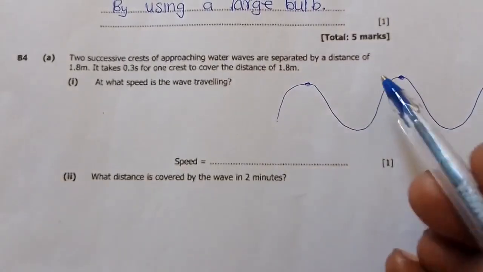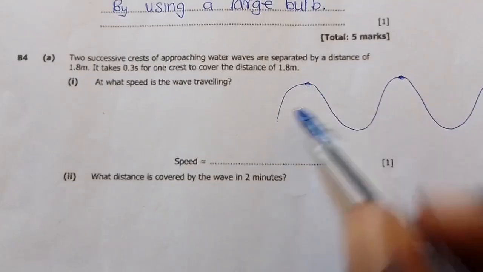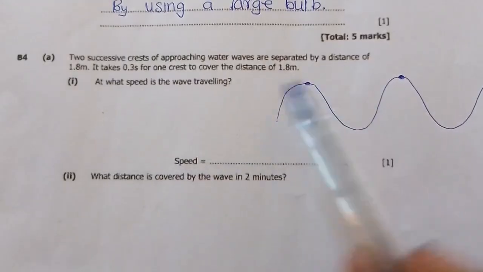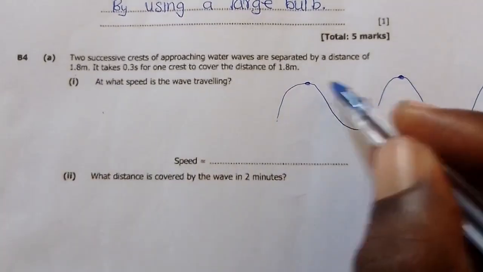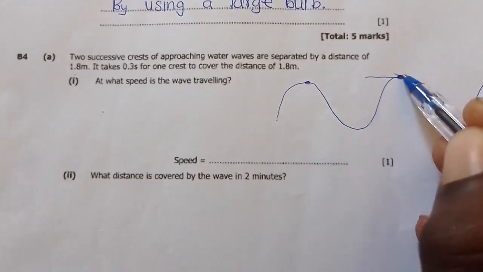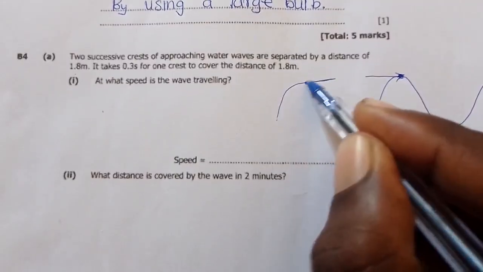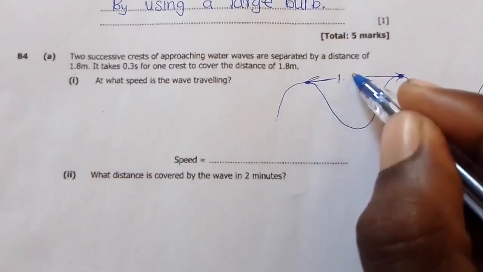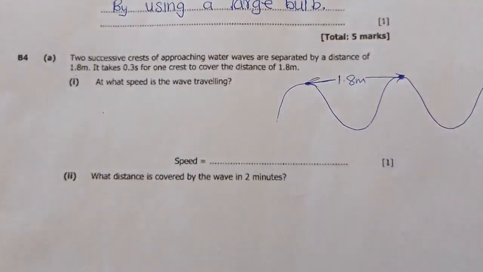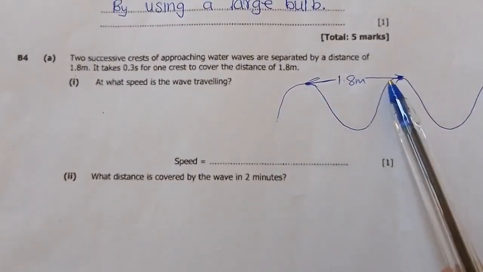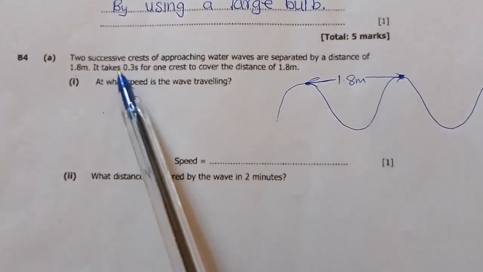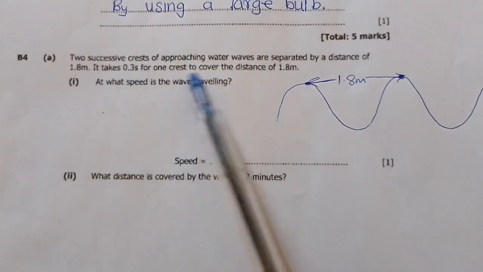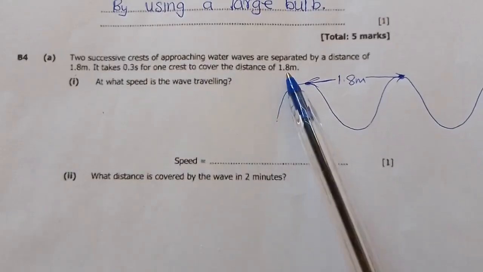On this, they're saying between two successive crests, the distance that is there is 1.8 meters. So the other information is that it takes 0.3 seconds for one crest to cover the distance of 1.8.